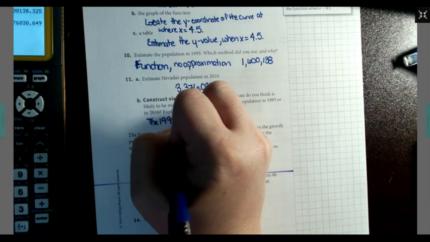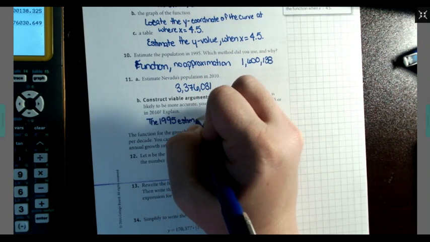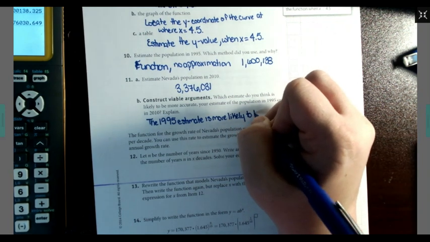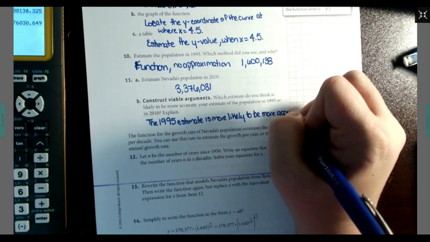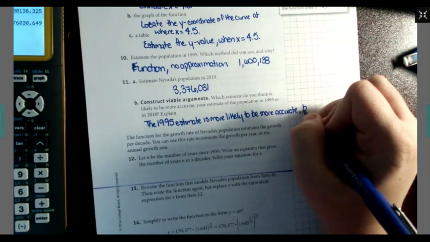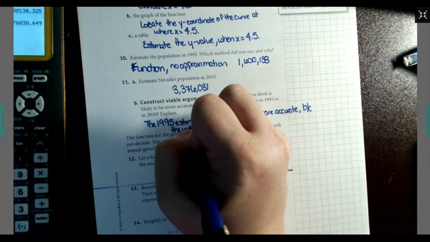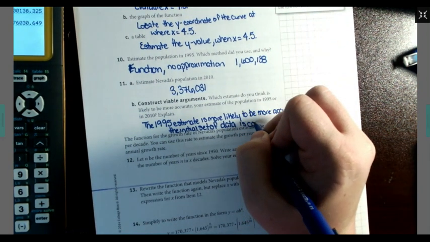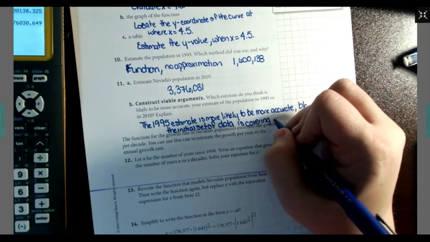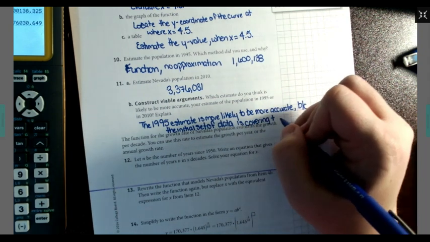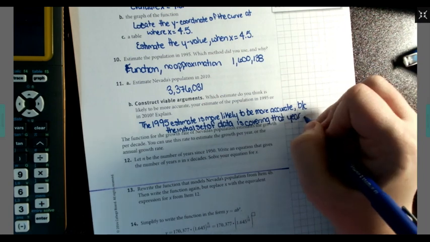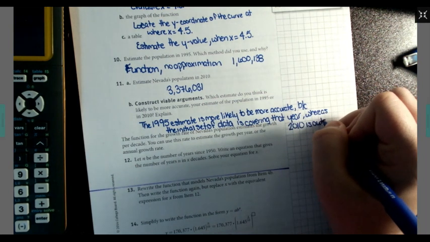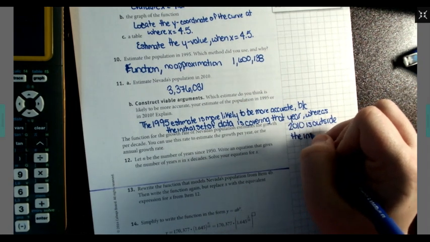The 1995 estimate is more likely to be more accurate because the initial data is covering that year, whereas 2010 is outside the initial range.